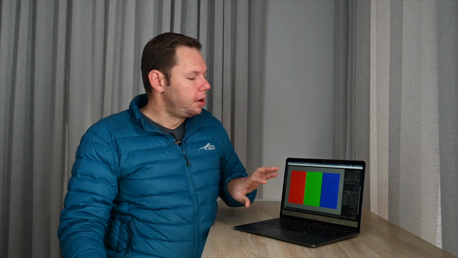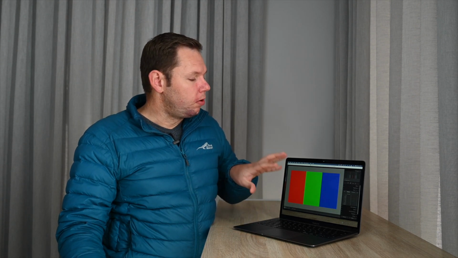So first thing to remember is that we use an RGB color space for editing. This is red, green and blue, and mixing these three colors together we get all the colors that make up our color space. So we're going to be focusing on how red, green and blue are affected either globally or locally when we edit our photos.